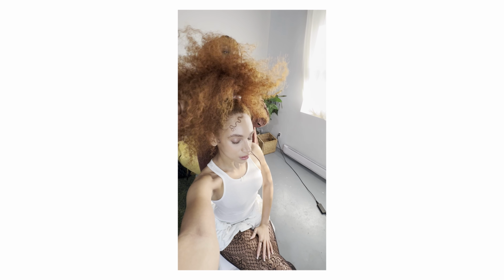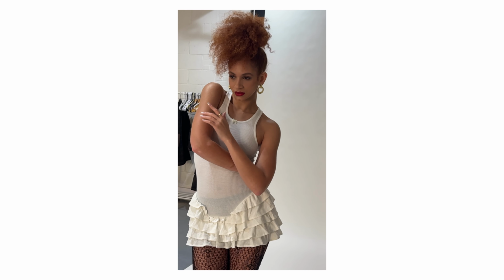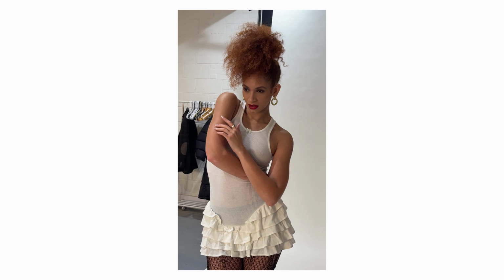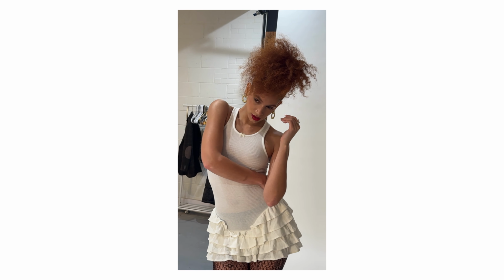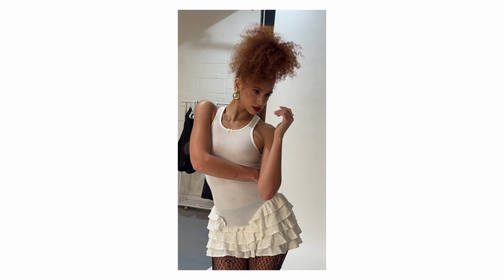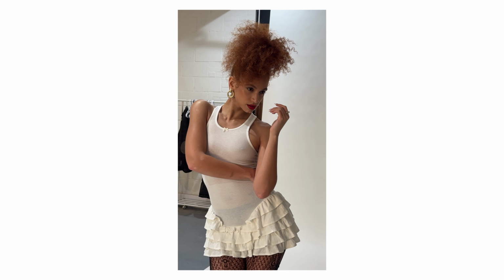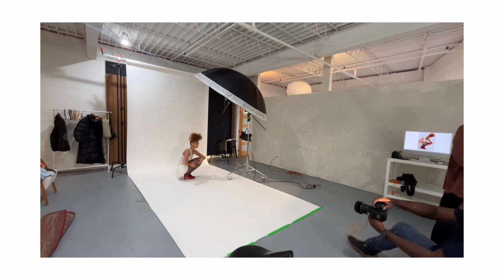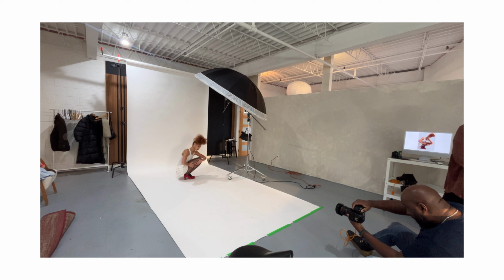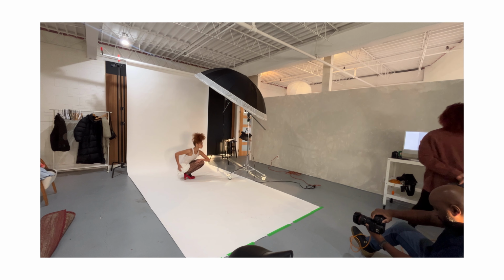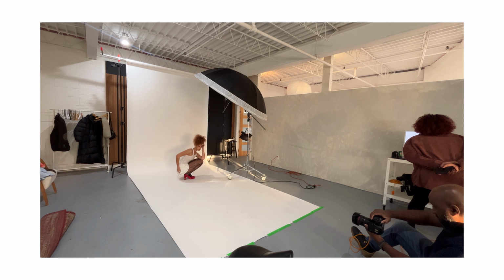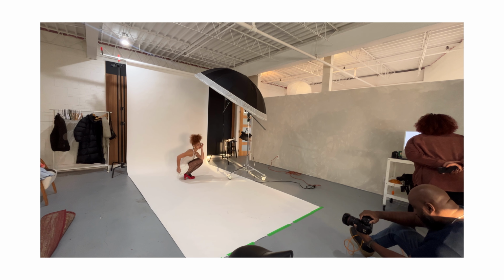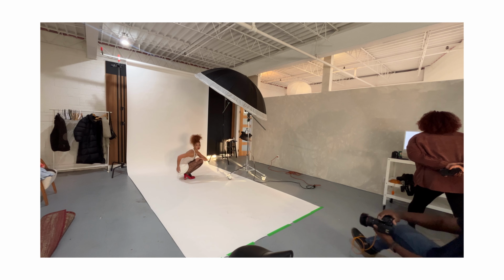For the second look, we went almost all white because Alex had a white tank top and a little dress, and she had some leggings and also some red shoes. We were still shooting on the same backdrop, with the same type of lighting. But this time, instead of having the model a little bit forward, I brought her closer to the white backdrop because I wanted something a little bit brighter overall.